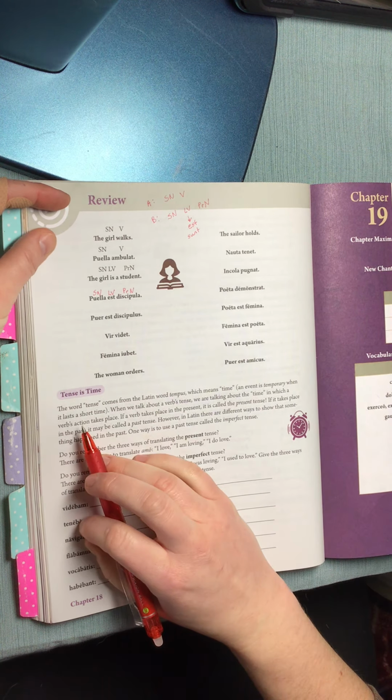Next one, femina iubet. Femina iubet. We've got two words here, so which pattern are we in? Pattern A. Which one is our noun? Femina is our subject noun, which makes iubet our verb.